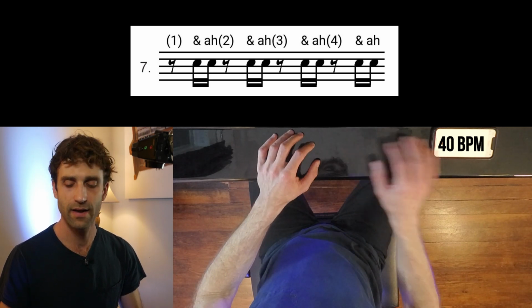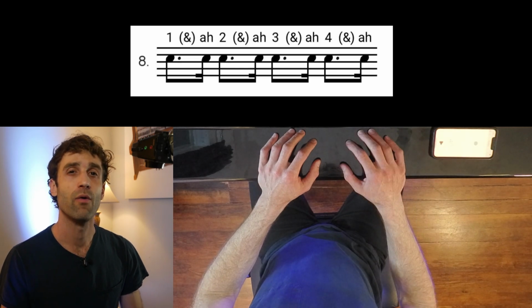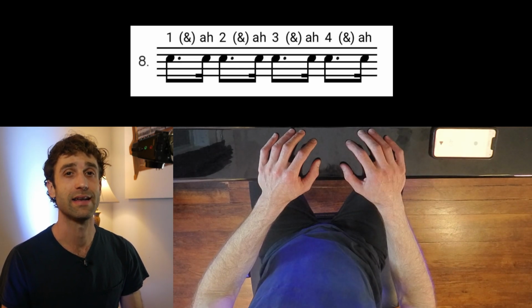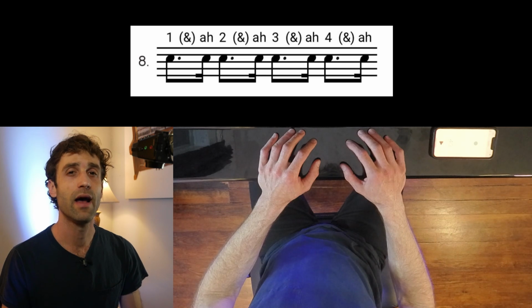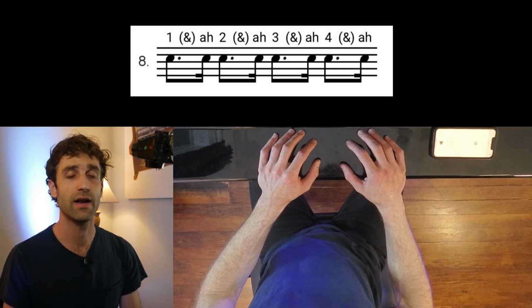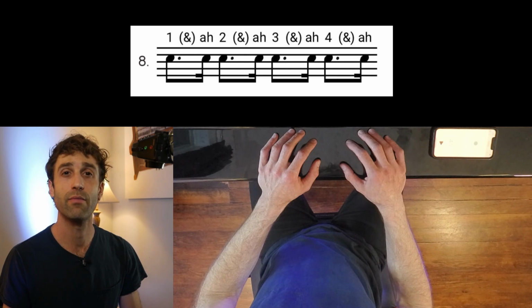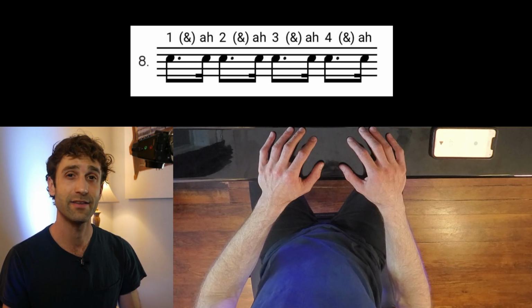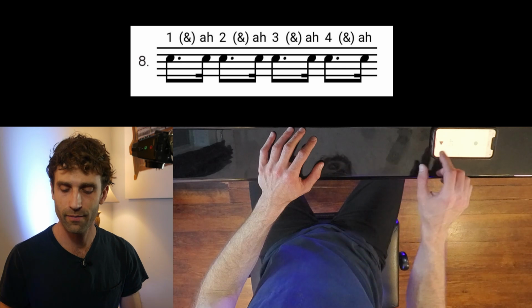Moving on to number 8, we will now have the A anticipate the next downbeat. This is a very important rhythm, the dotted eighth note, 16th, because this is one way that sometimes people notate swing. Although we don't want to worry too much about that. We just want to think about our A anticipating our downbeat. Here we go.